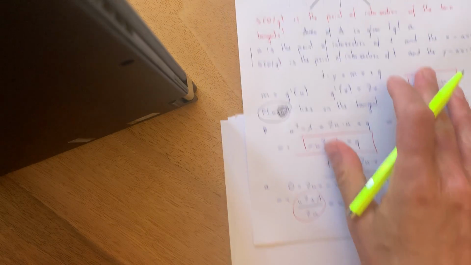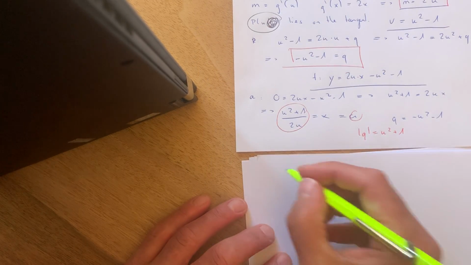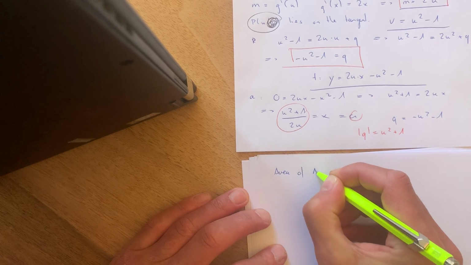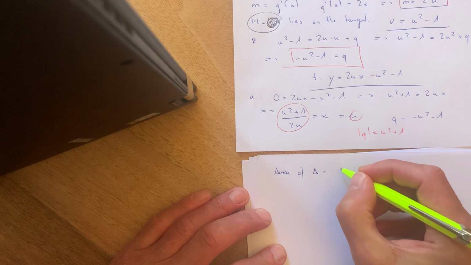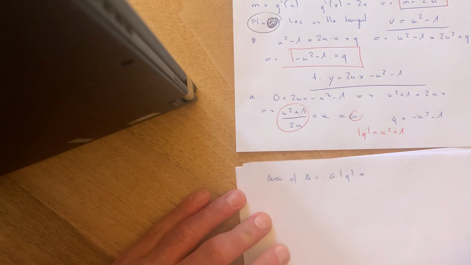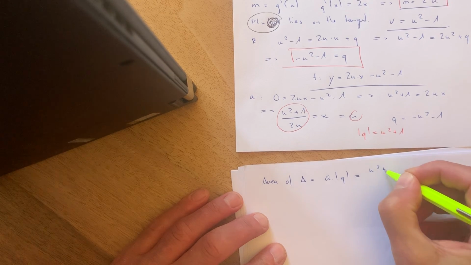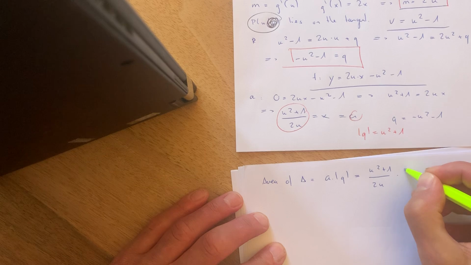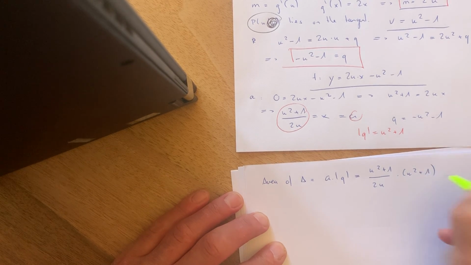So let's plug these things into the formula of the area. The area of the triangle is given by a times the absolute value of q, which is u squared plus 1, divided by 2 times u squared plus 1.